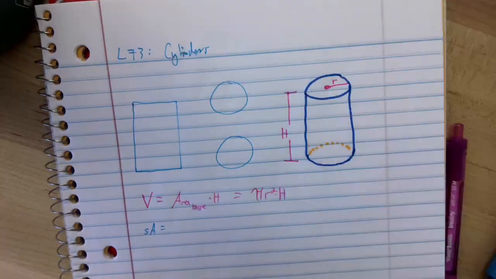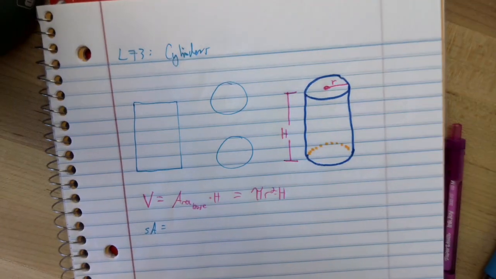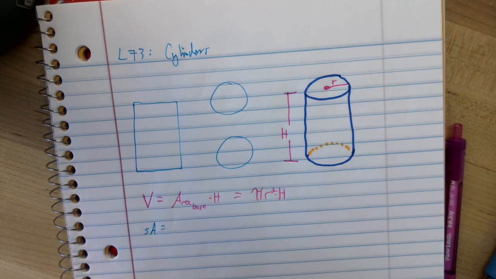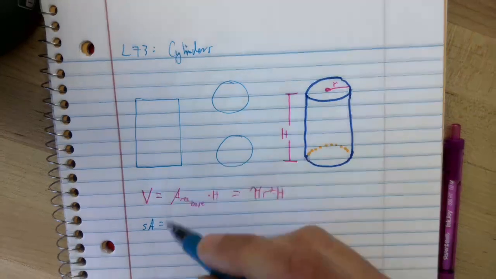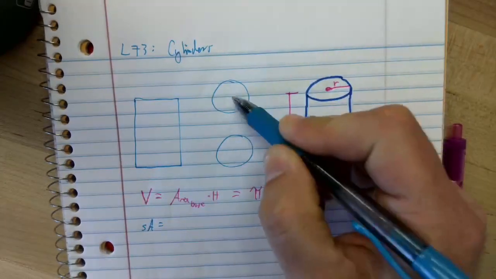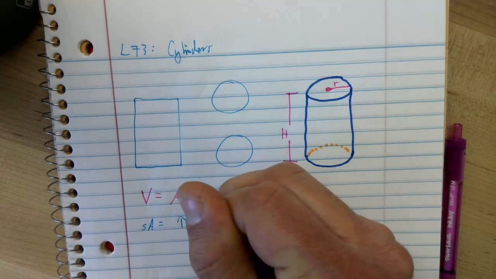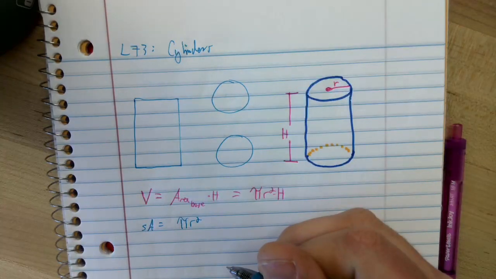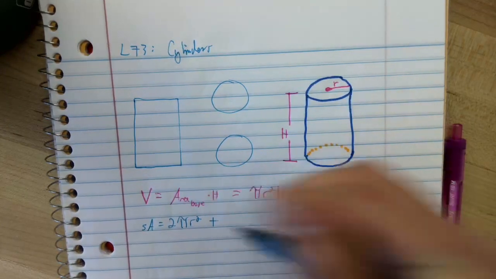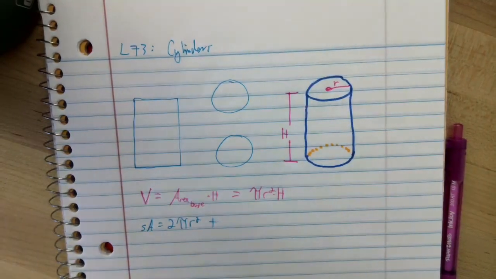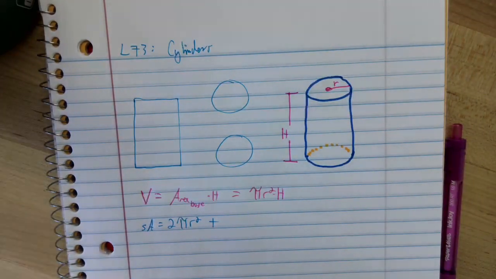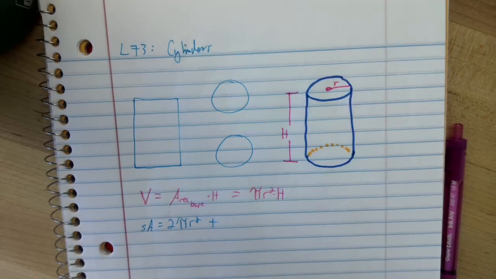Don't forget what this started out as. What did this start out as? A rectangle. Okay, so we'll get to the rectangle in a second. How would you tell me these 2 circles, they have an area of pi r squared, right? But how many are there? 2. What in the world am I supposed to do with this? How big is this rectangle? How do I do that?